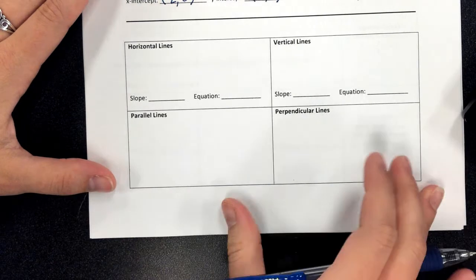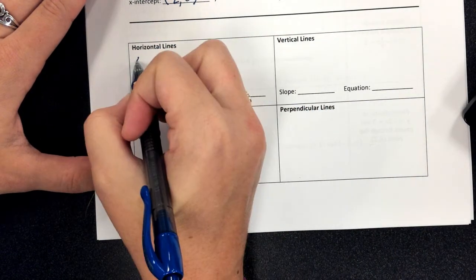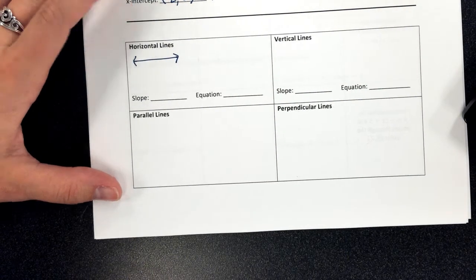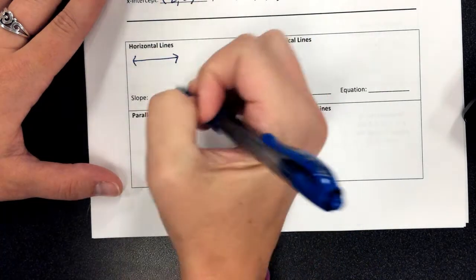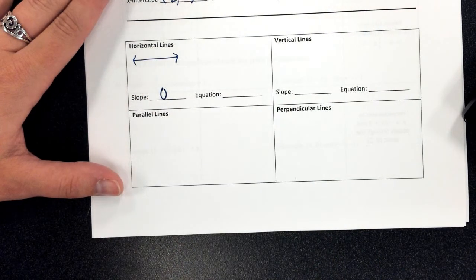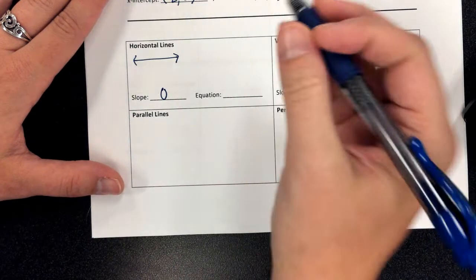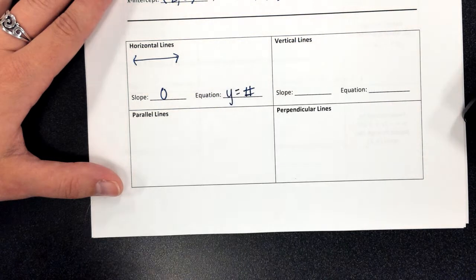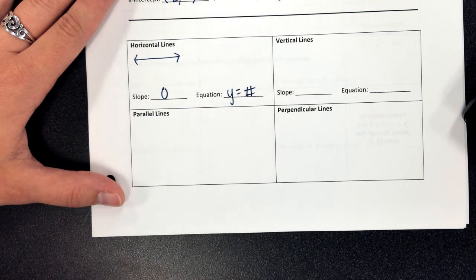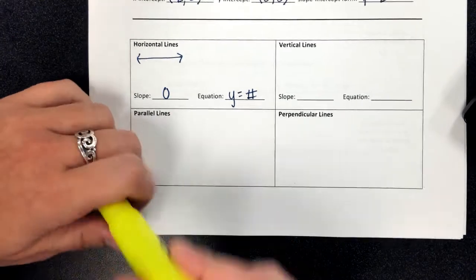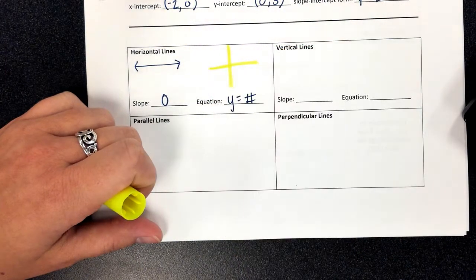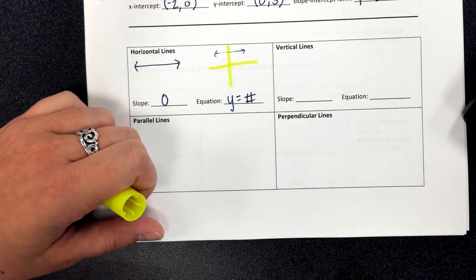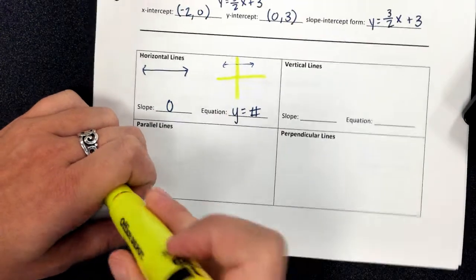So a horizontal line, we're just going to draw a little sketch, of course, is just side to side. What is the slope of this line? 0. My slope is 0. And any horizontal line, the equation will say what? Y equals. If you don't know, it's what axis it cuts in half. Okay? So if I have my x and y axis here, when I draw a horizontal line, it cuts the y axis in half. So it has to start with y equals.